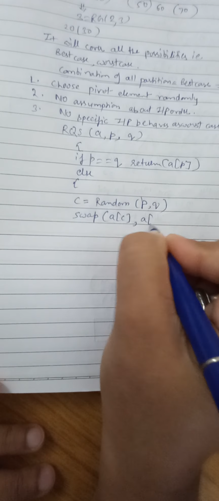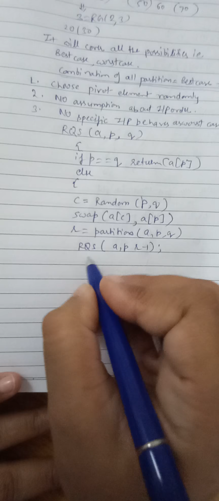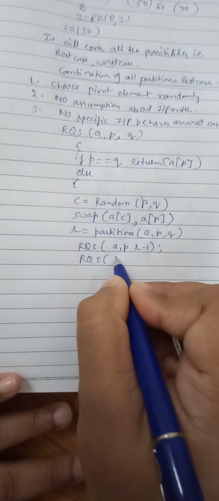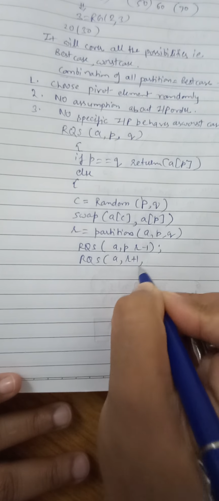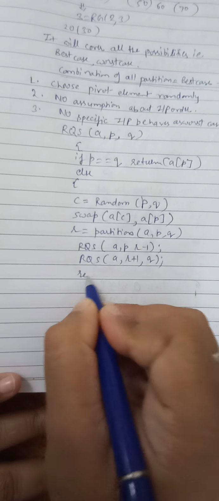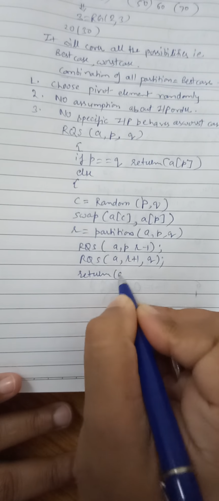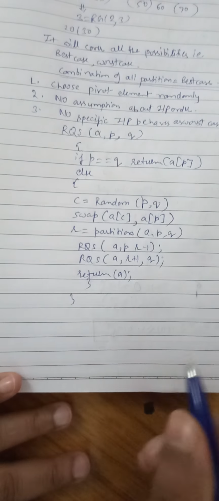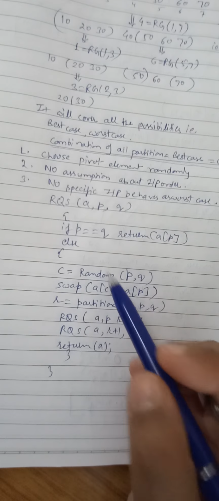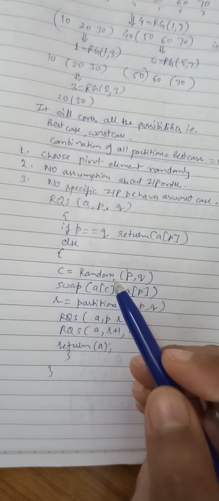Next is the same as the rest of quick sort: partition A, p, q, then Randomized-QuickSort A, p, r minus 1 on one side, then Randomized-QuickSort A, r plus 1, q. Then simply it will return A. Like that it will work. The only thing that changed is that we have to generate a random number using the random generator function.